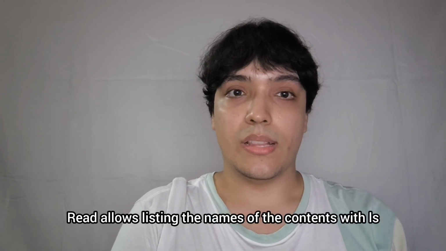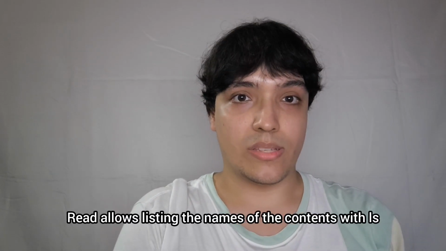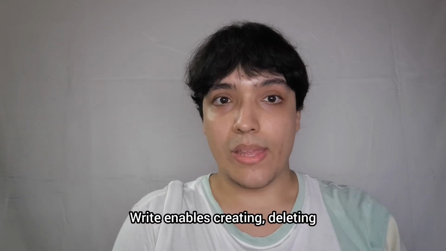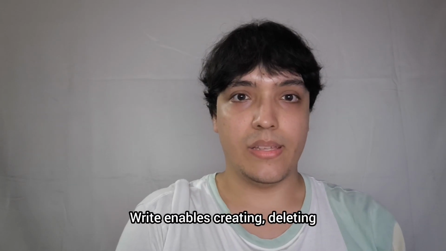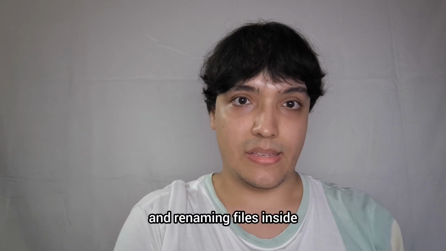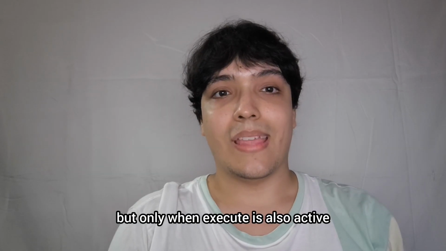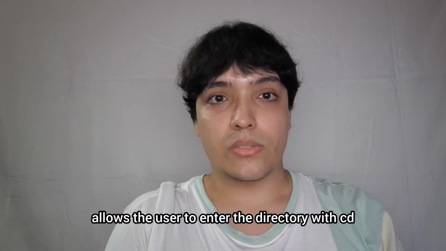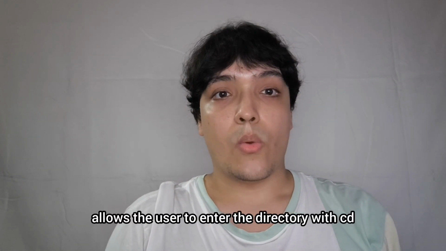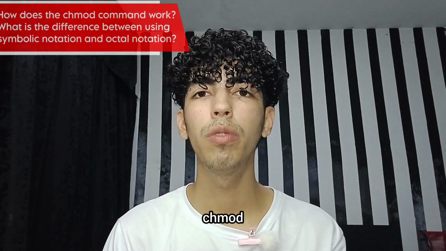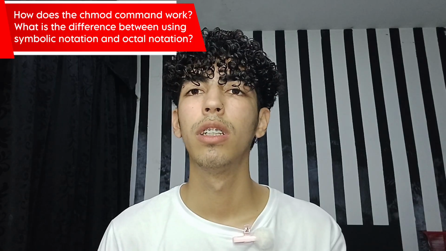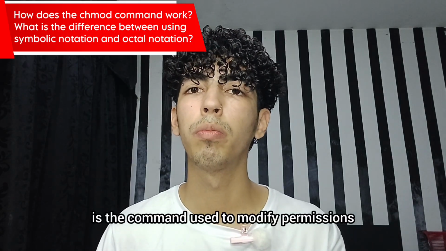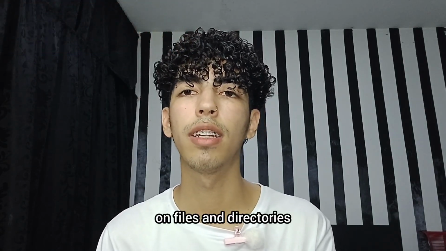Read allows listing the names of the contents with ls. Write enables creating, deleting, and renaming files inside, but only when execute is also active. Execute, often called the search bit, allows the user to enter the directory with cd. chmod, short for change mode, is the command used to modify permissions on files and directories.